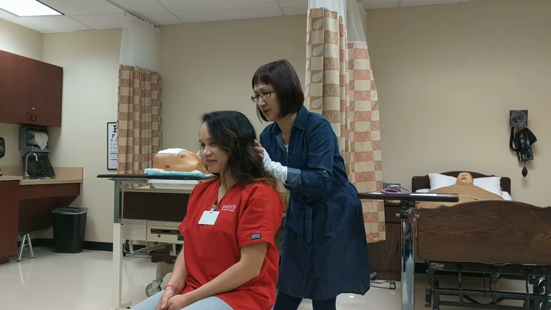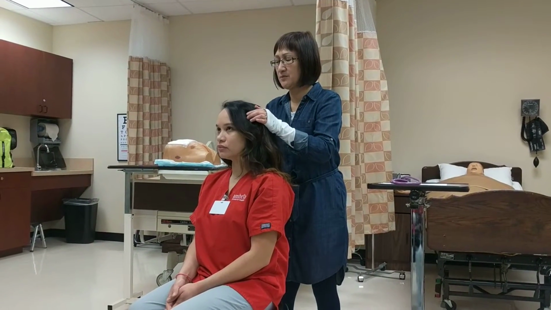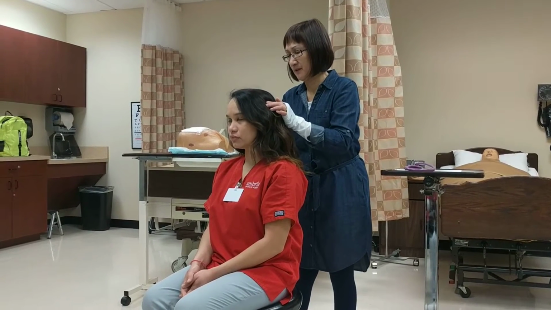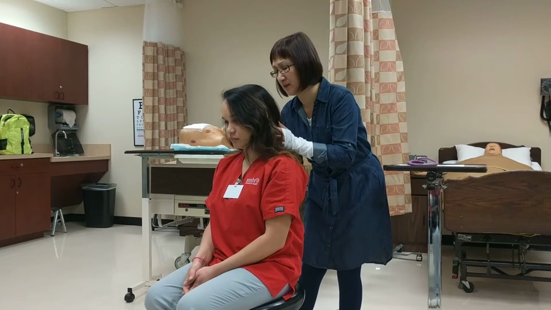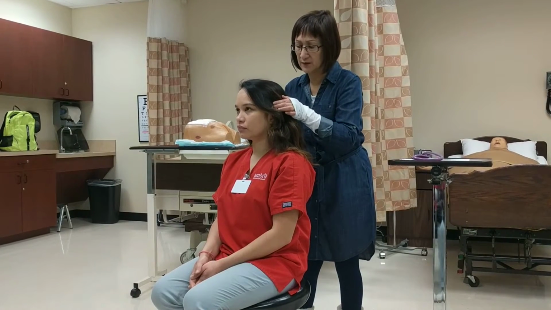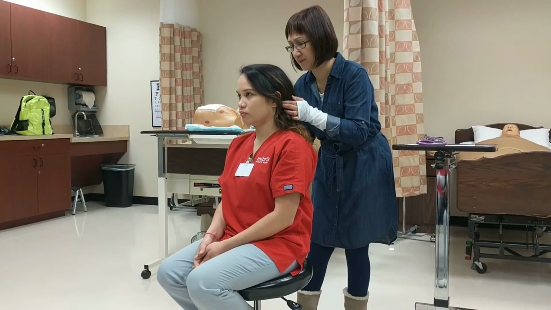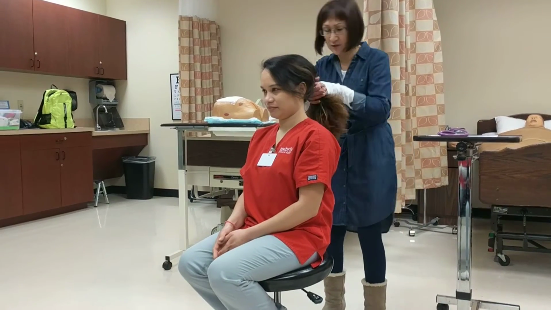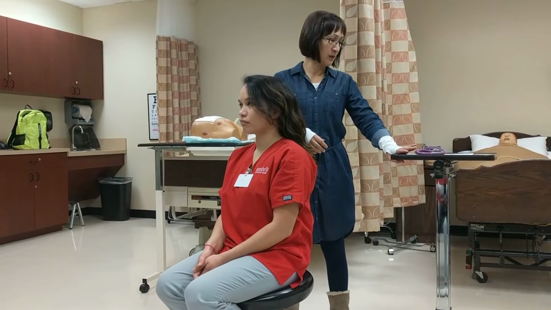Okay, so there are no masses. The scalp is firm, or it's hard. It's smooth. You may feel parts of the bone, but that is a normal finding. Okay. And then lift the hair to assess now the hairline for any lesions. Okay. So that will be for our scalp.